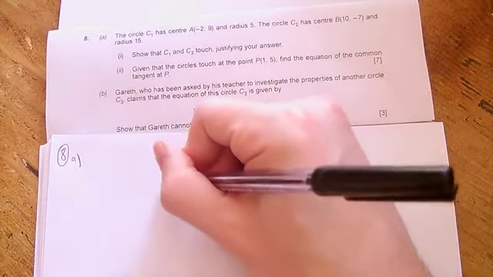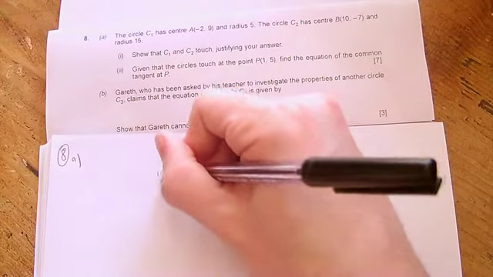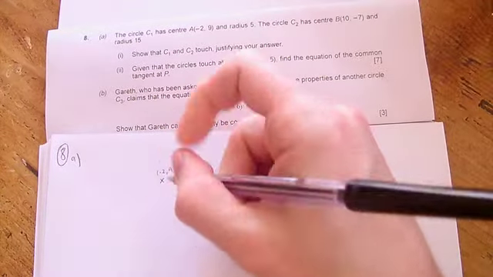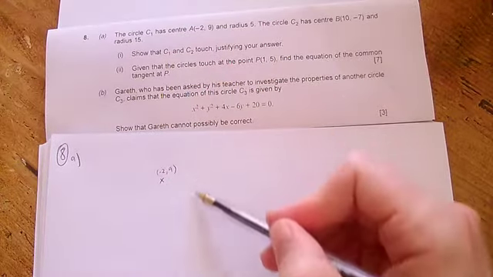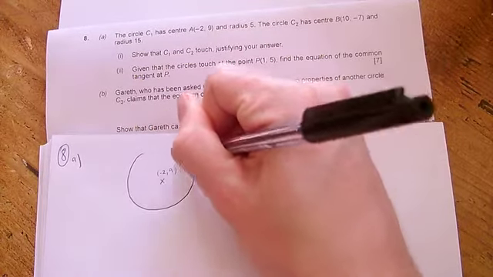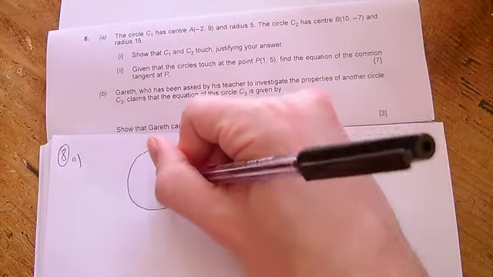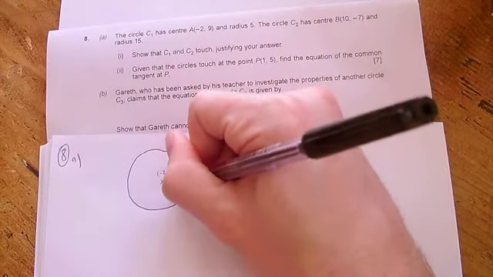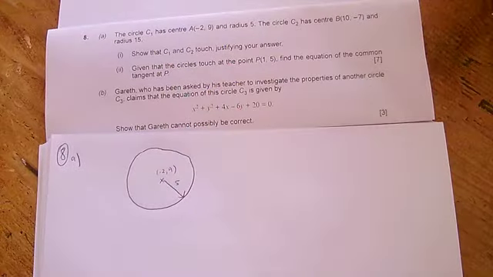So -2 and 9, roughly here. I'm sort of picturing there's an axis like this, and then a radius of 5, so it'd be quite a small circle, like I said, only to give me some sort of idea of what's going on.